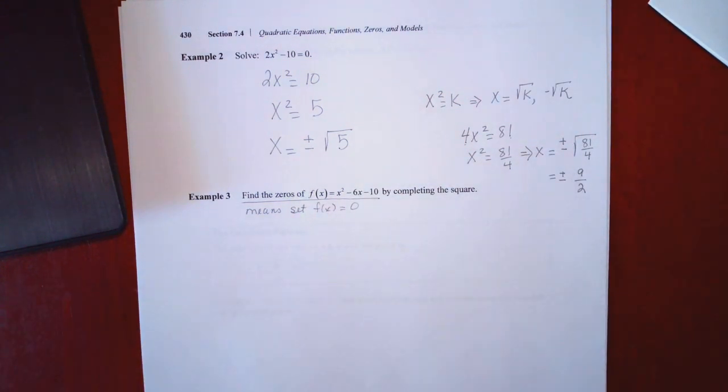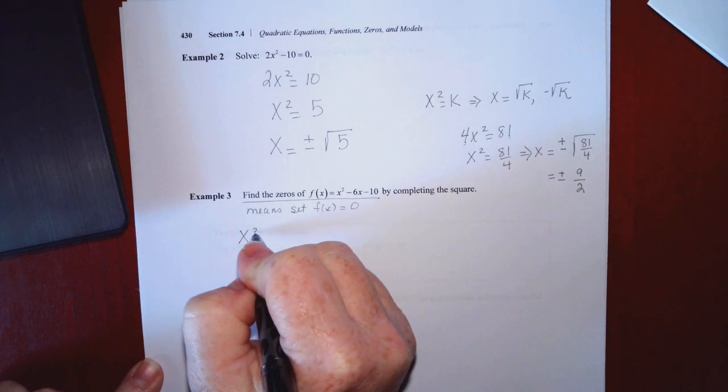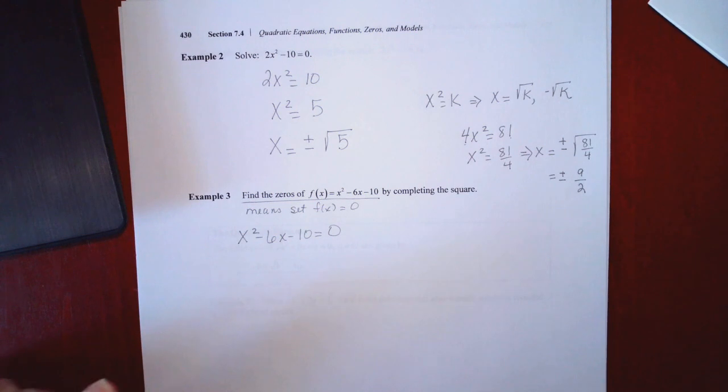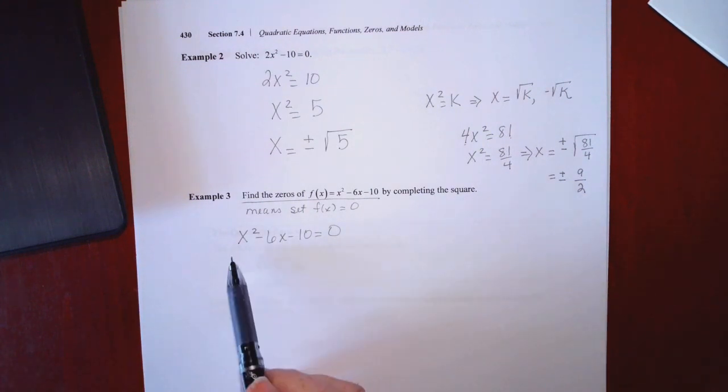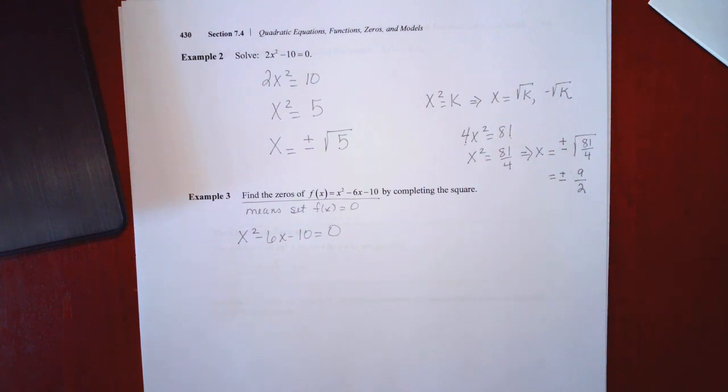Because remember, the zeros are actually the x-coordinates of the x-intercepts of your graph. We're not quite to the graphing part yet, but if we want to find the zeros, we would want to set that function equal to 0 and solve. If we tried to factor that, we just can't. I mean, we would have an x and an x, but 10 could either be 10 and 1 or 5 and 2. And we're not going to be able to get there from here.